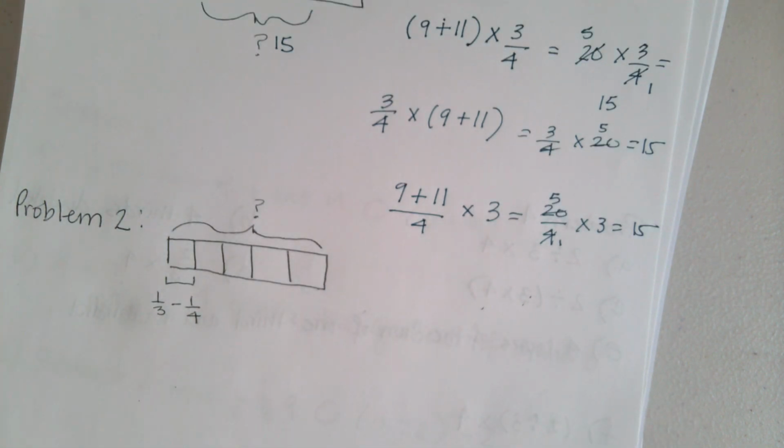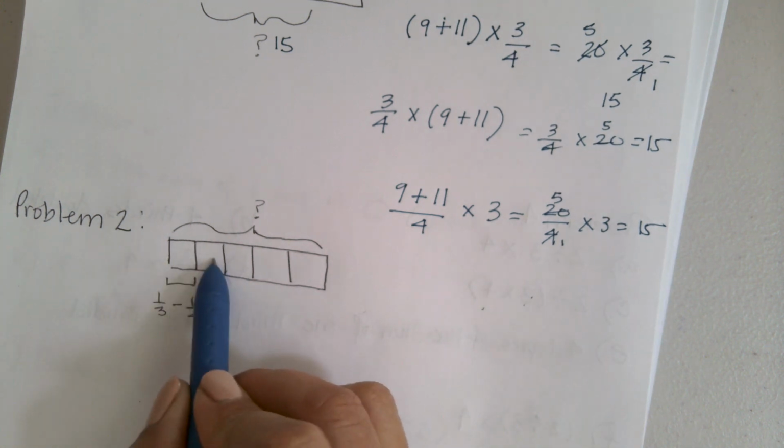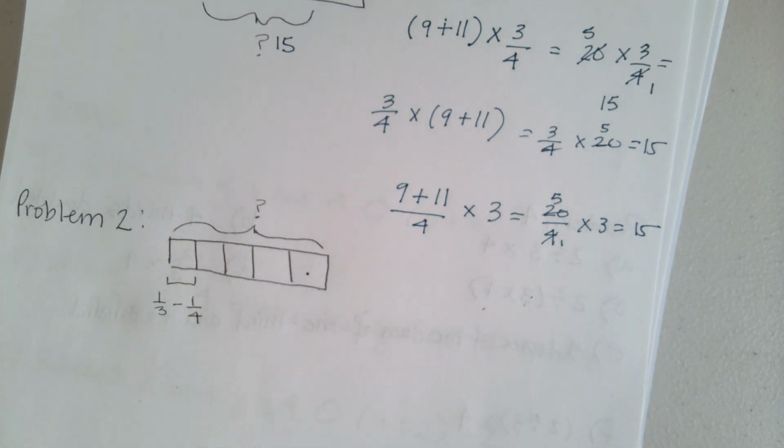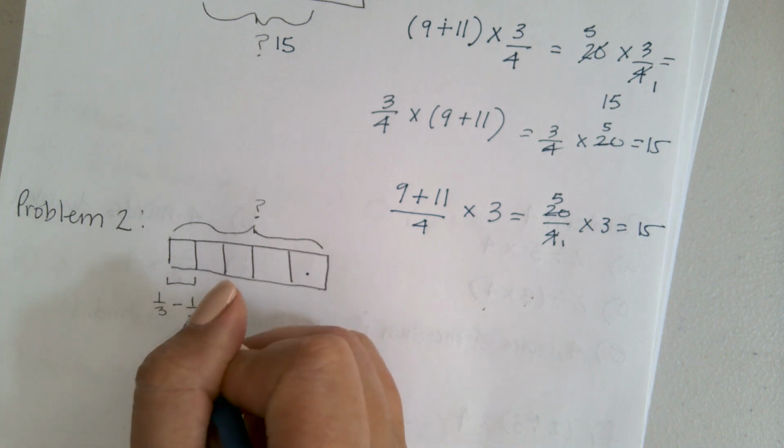Well, this time we don't know what the whole is, right? In this diagram, the whole is being divided into how many? 1, 2, 3, 4, 5, not fourths. So here we know that 1/5, we do know what 1/5 is equal to.